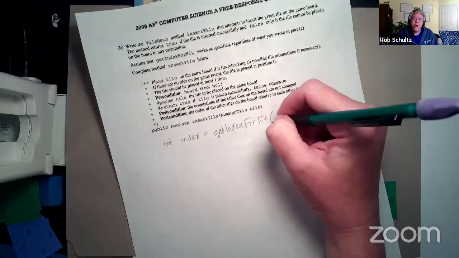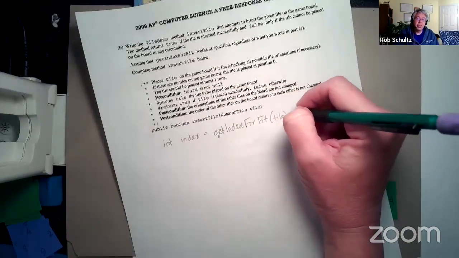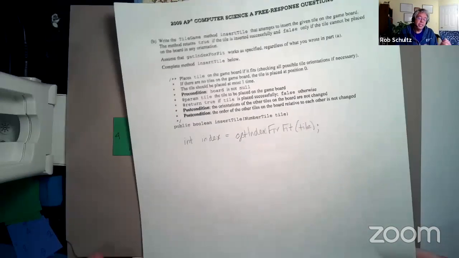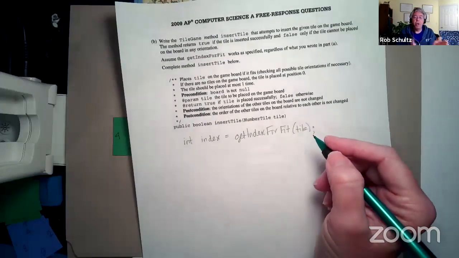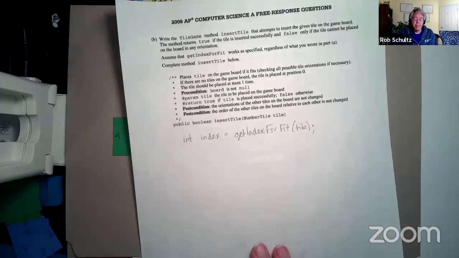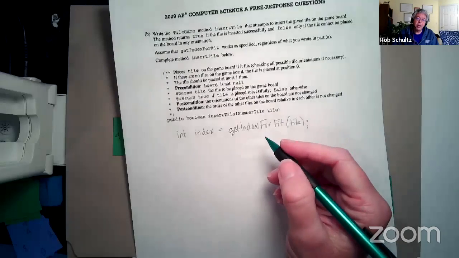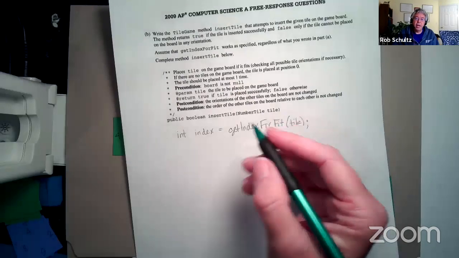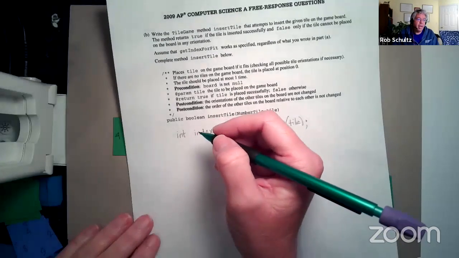Okay, so once we call getIndexForFit, it's going to go through and check with its current orientation. It's going to check all of the things we said yesterday. It's going to check the size of the board. It's going to check to see if it'll go at the front, anywhere in the middle, or in the back. If by some chance it fits, it's going to return a value, which is great. But if it doesn't, it's going to return -1.